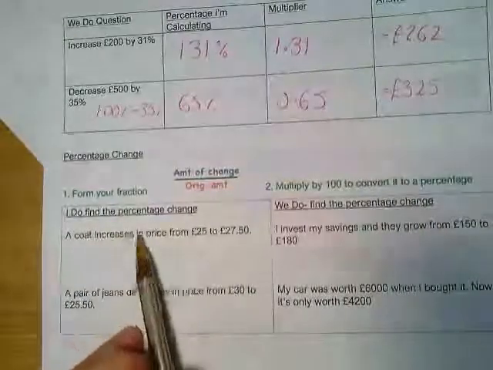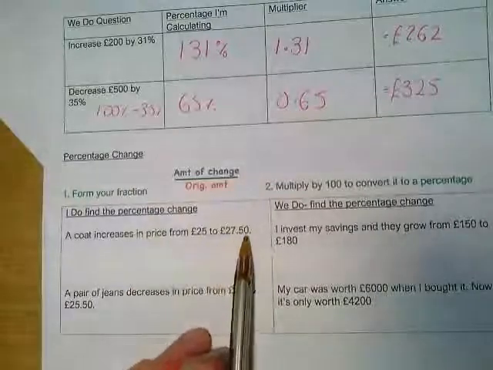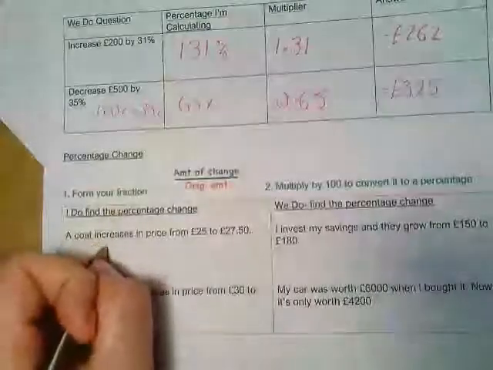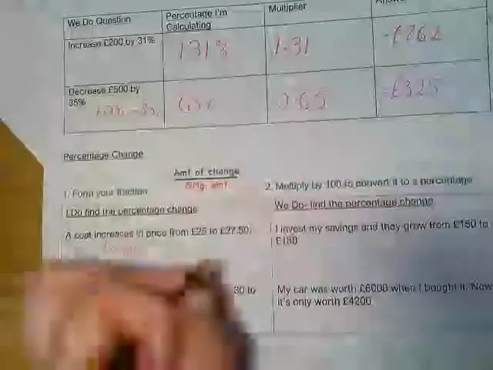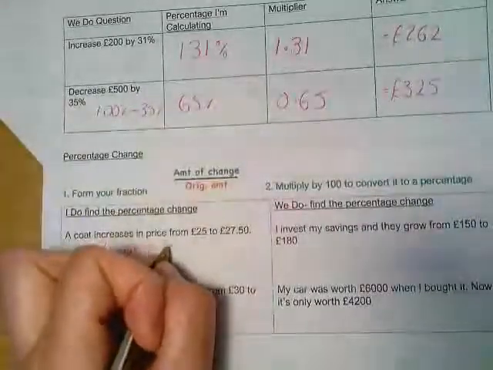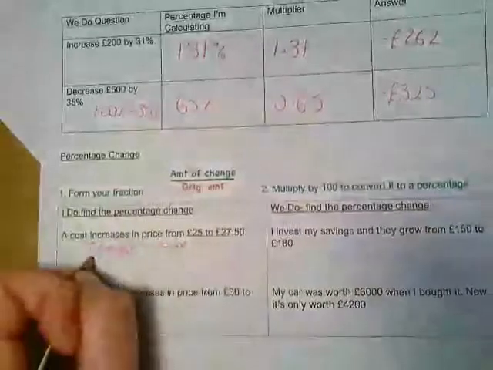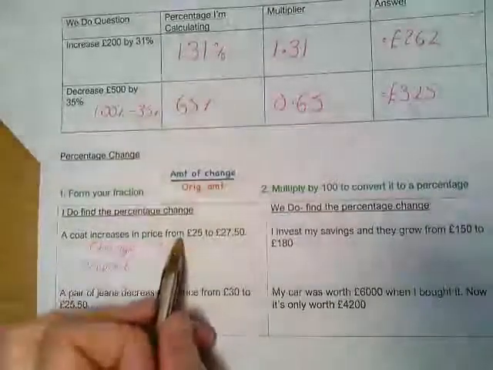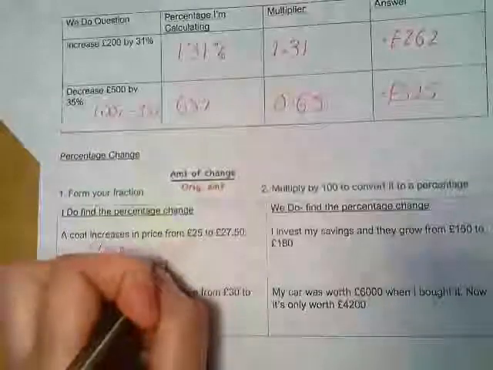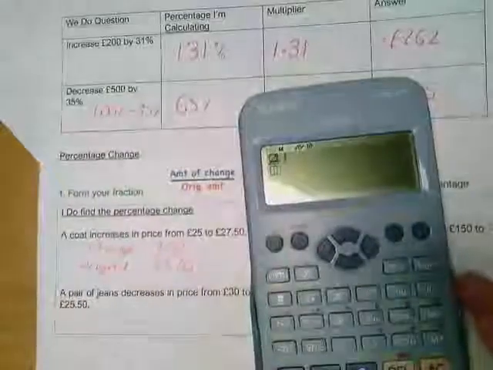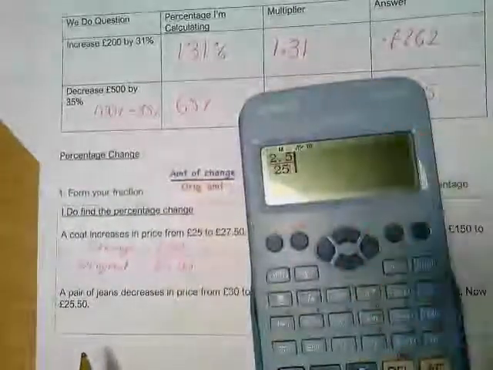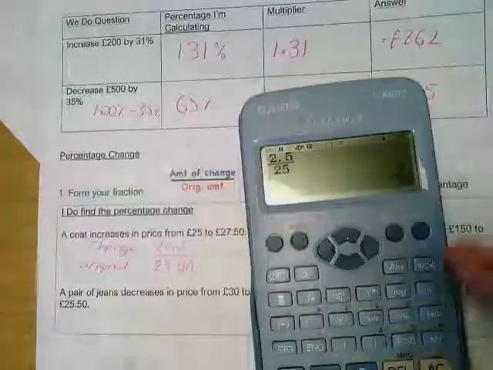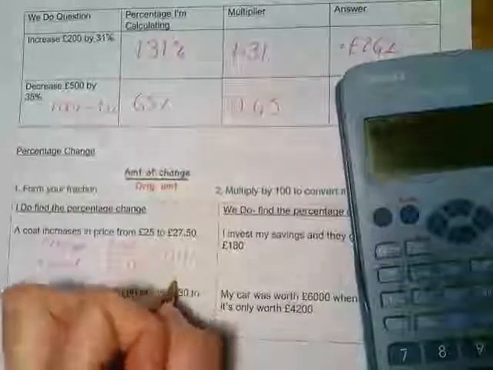So a coat increases in price from £25 to £27.50. So what was the change? Okay, so the change was £2.50, wasn't it? That's how much the coat price changed. What was the original? The original price, that word from gives us the clue. From £25. Pop that into my calculator as a fraction. 2.5 divided by 25. You probably know what it is anyway. It's a tenth. It's 0.1. And then multiply that by 100 to give you the percentage.